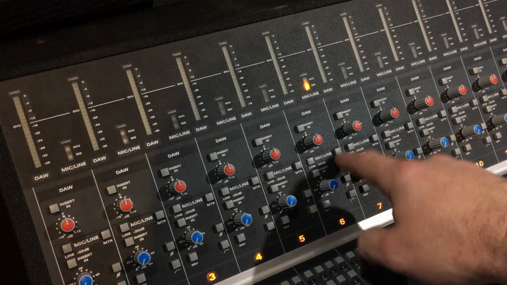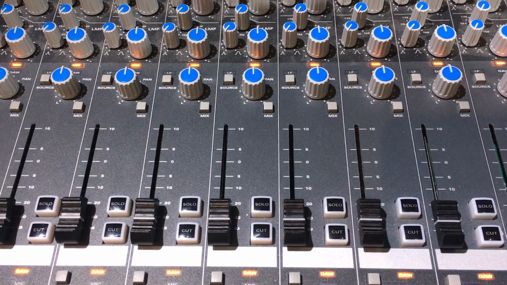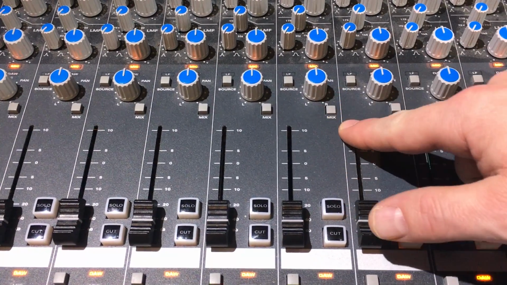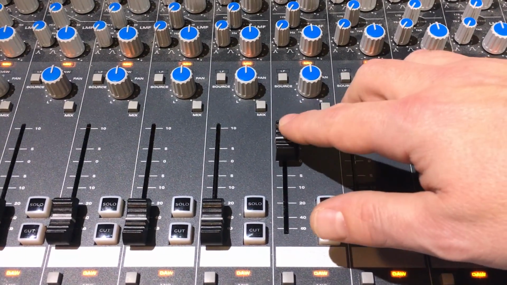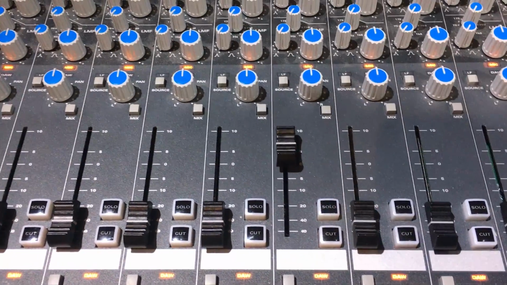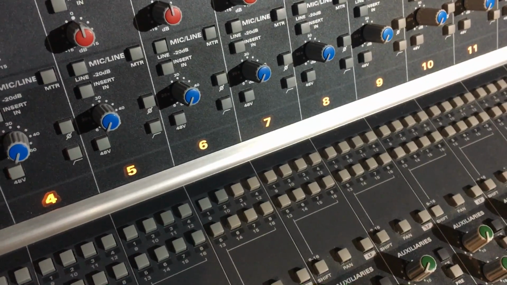We can swap the meter over to the large meter so we can see what's going on. We can then send this signal to the mix bus so we can hear it through the speakers, and we will also need to send this signal to the computer, so we shall send it using bus 1 to show up on input 1 on your DAW.